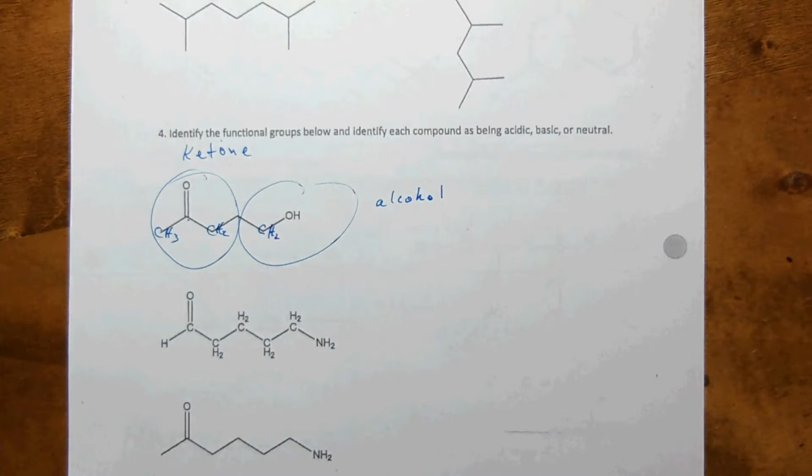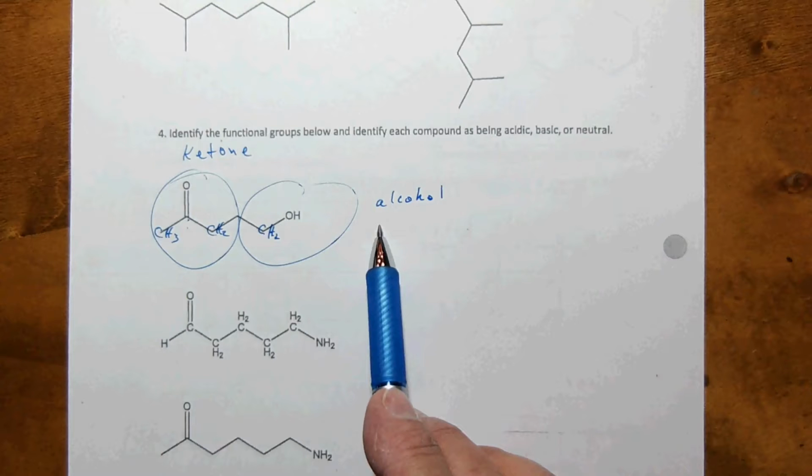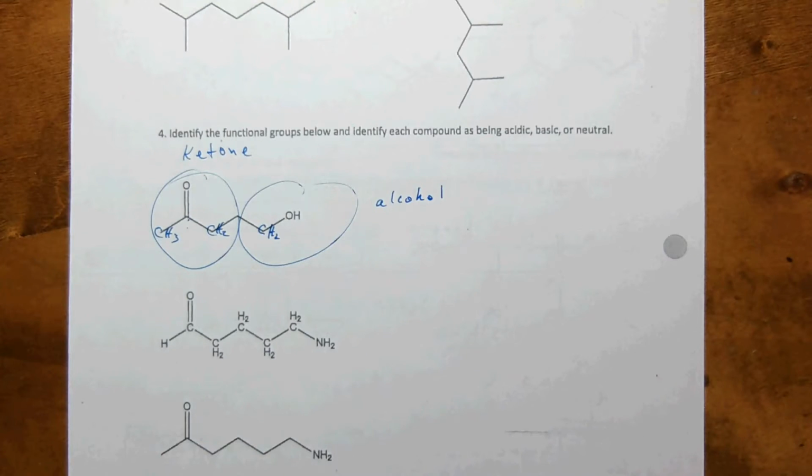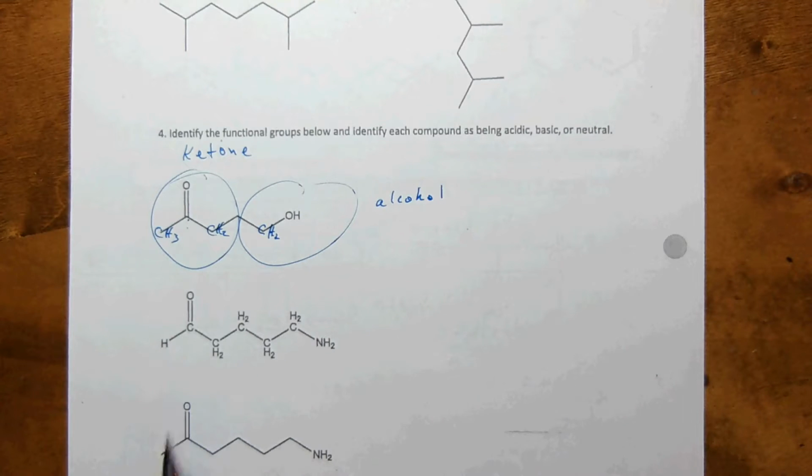Molecules can be multifunctional. You can find half a dozen functional groups in one molecule. This one happens to be both a ketone and an alcohol. Hey, this one here, you got your C double bond O. You have a carbon on one side, but you don't have the carbon on the other. Oh, that's an aldehyde.